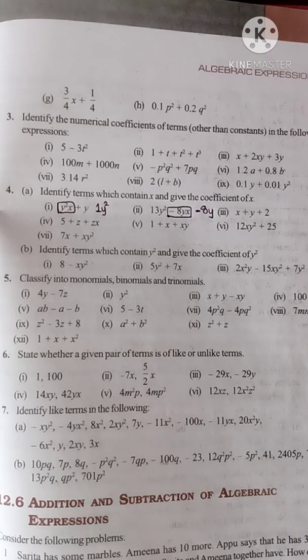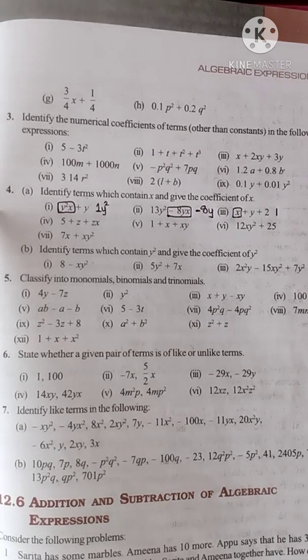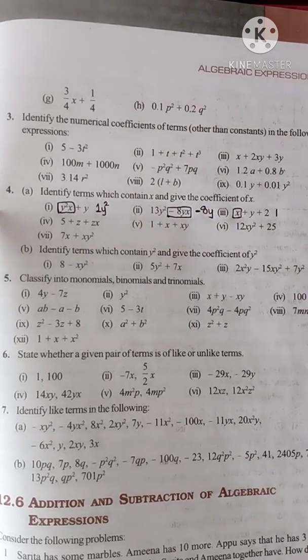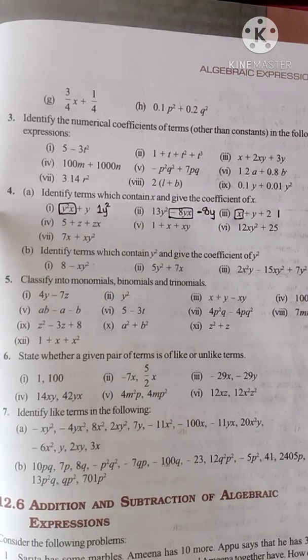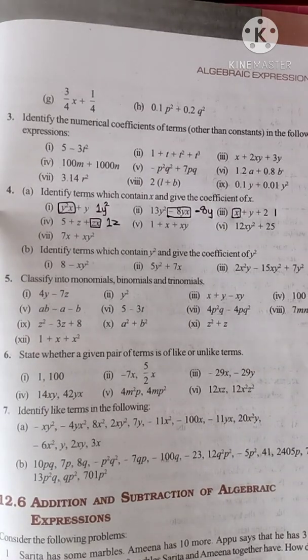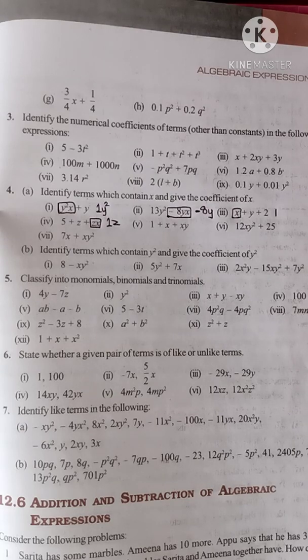Now let us see the third question, x plus y plus 2. Which is the term? Only x is there. So what is the coefficient? The coefficient is 1. Now 5 plus z plus zx. Which is the term that contains x here? It is zx. So what is the coefficient of x? It is 1z.